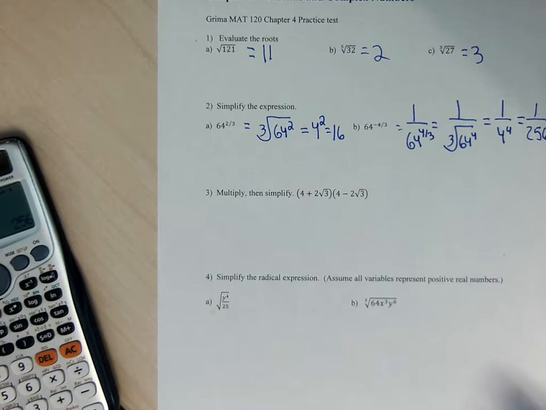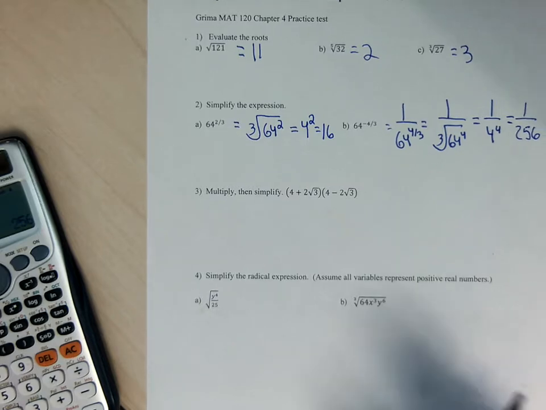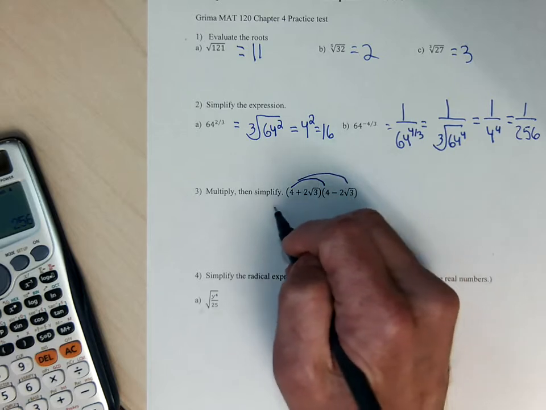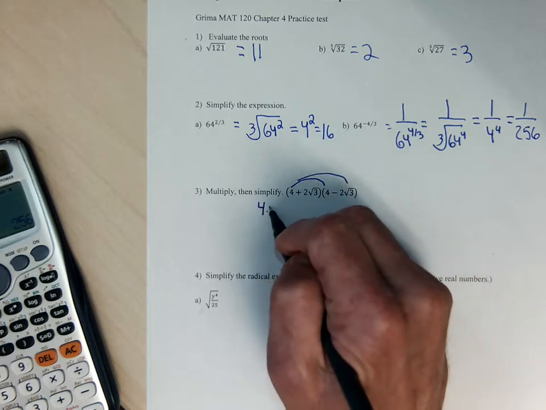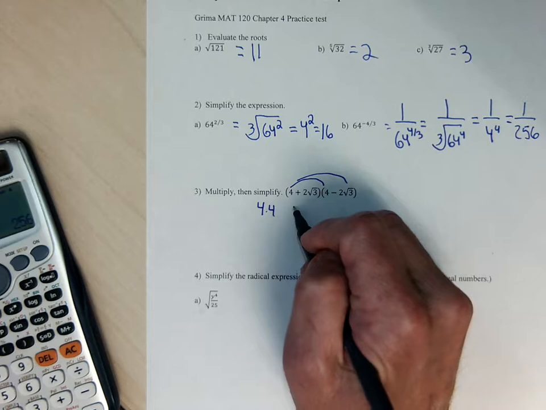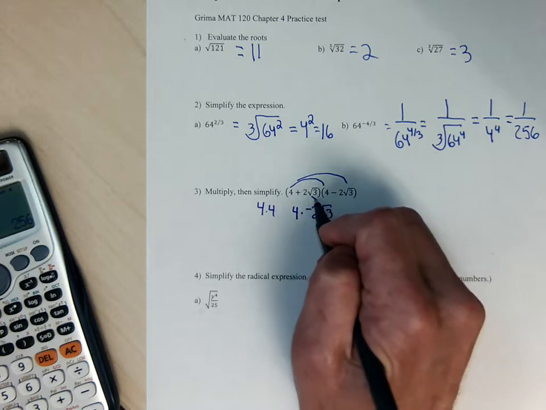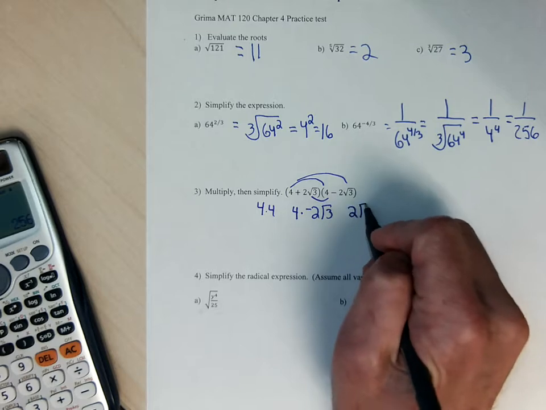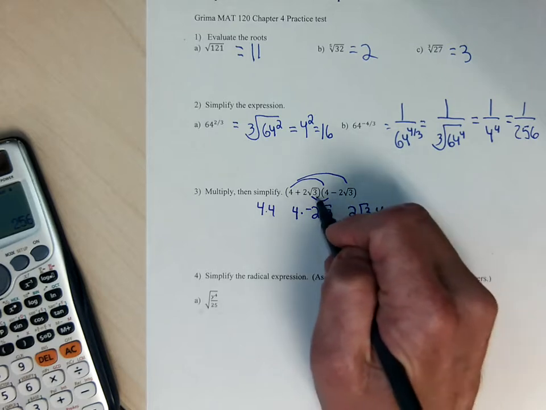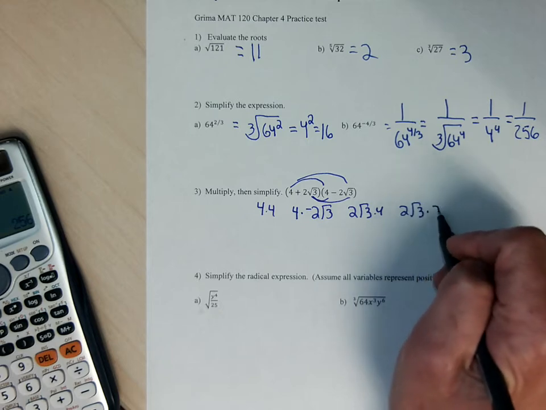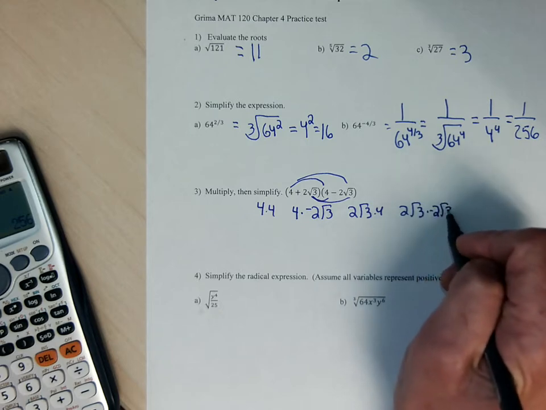Problem 3 is multiplying conjugates. I could get lazy, but I'm not going to. I'm going to do 4 multiplications here. I'm going to do 4 times 4, 4 times minus 2 rad 3, positive 2 rad 3 times 4, positive 2 square root of 3 times minus 2 square root of 3.